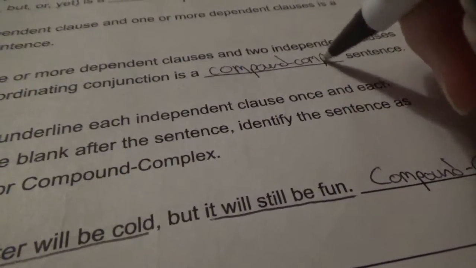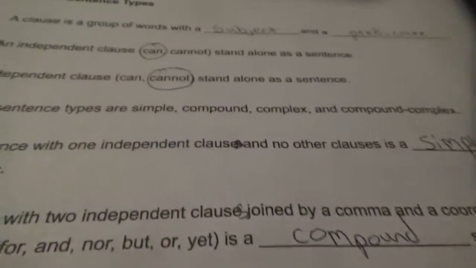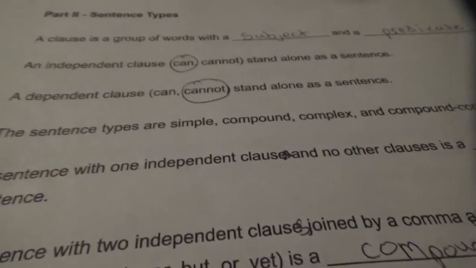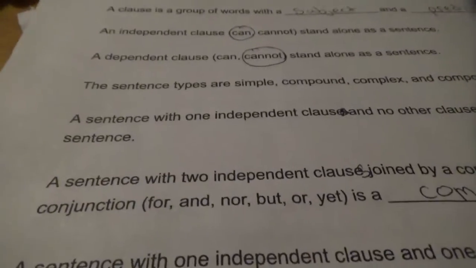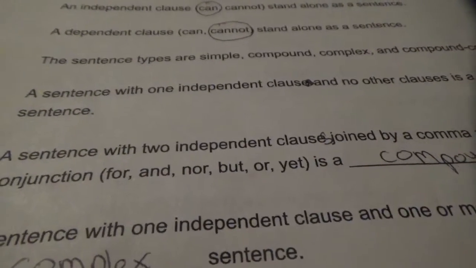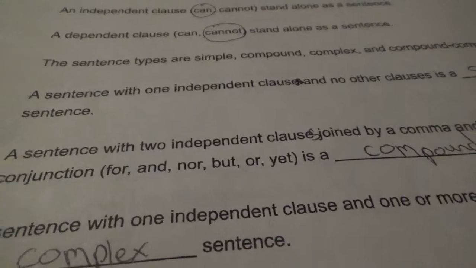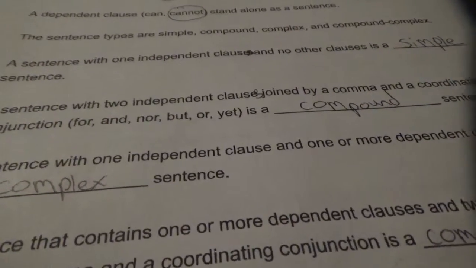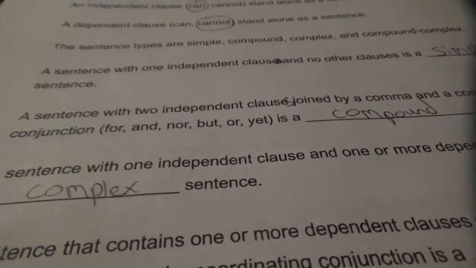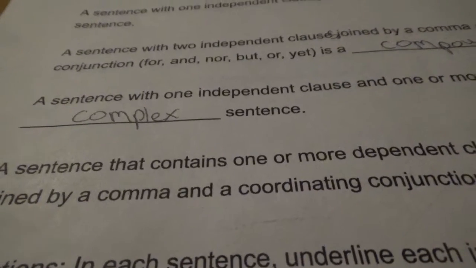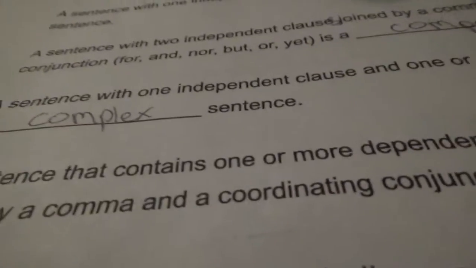So let's look at that one more time. If it has one independent clause, it can be a sentence by itself. One independent clause, it's a simple sentence. Two independent clauses joined by a comma and a coordinating conjunction, for, and, nor, but, or, yet, is compound. One independent clause and one or more dependent clauses is complex. But when we get to two independent clauses and one or more dependent clauses, then we have compound complex.